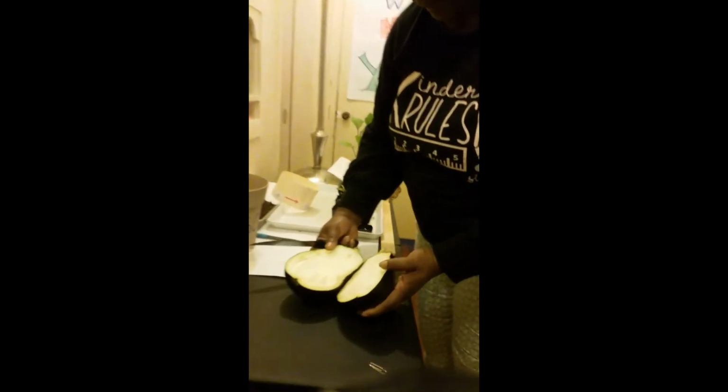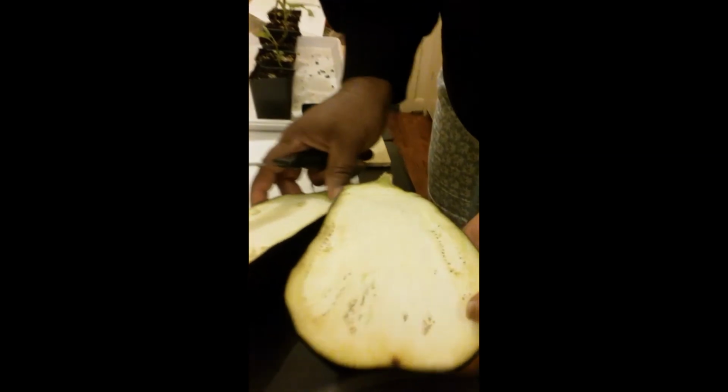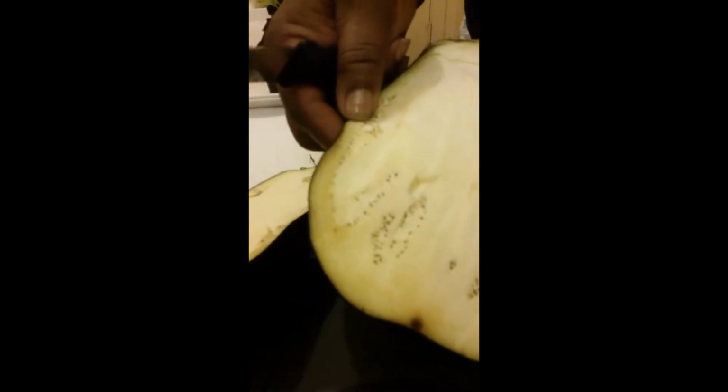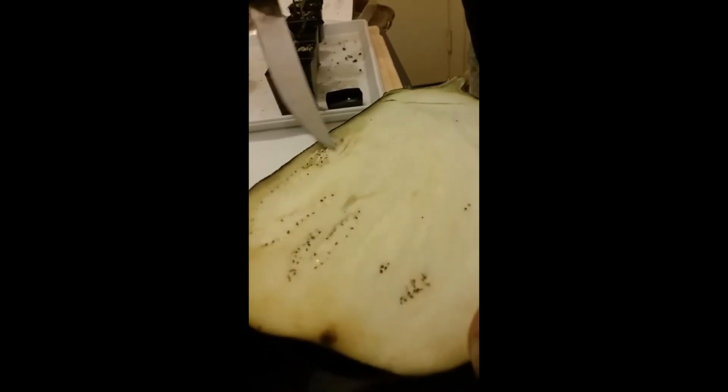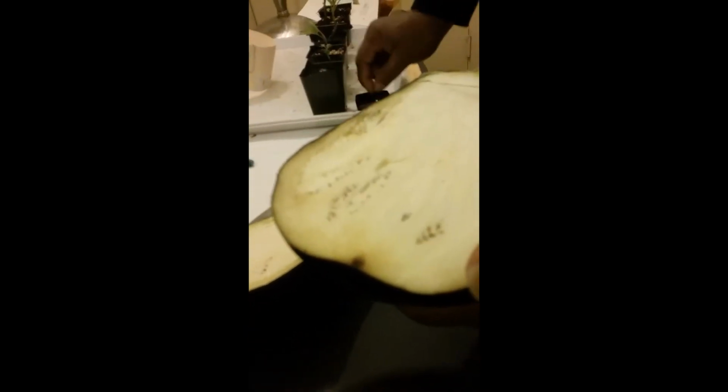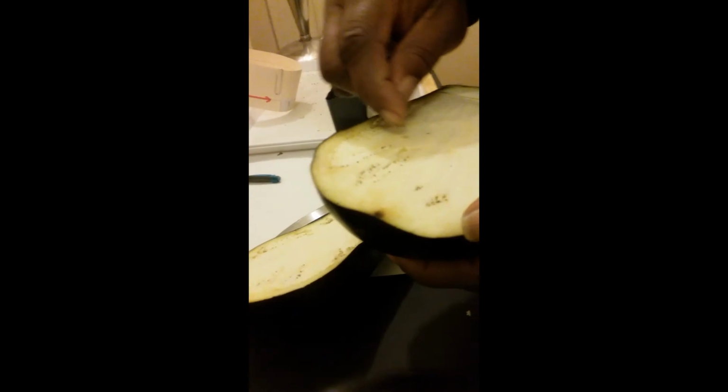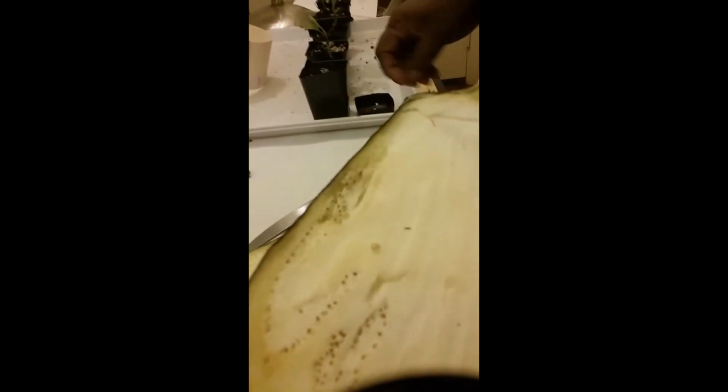Eggplant open so that you can see the seeds on the inside of the eggplant. Now, if you look very carefully right there on the inside of the eggplant, you will see some tiny, tiny seeds that are growing on the inside of the eggplant. Now, once these seeds have grown up, they would look just like this. The seeds would look like that right there. That's a mature seed in the eggplant.